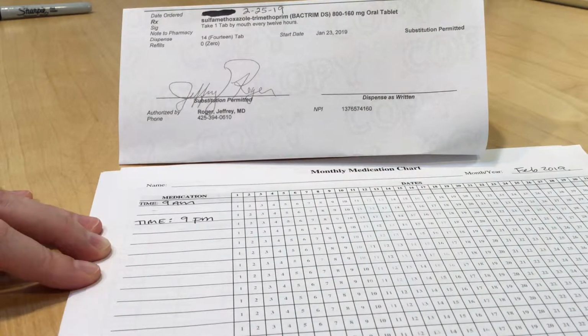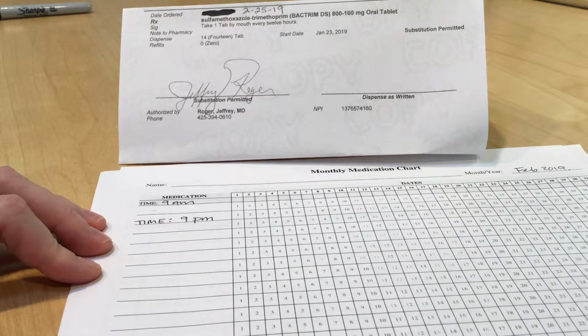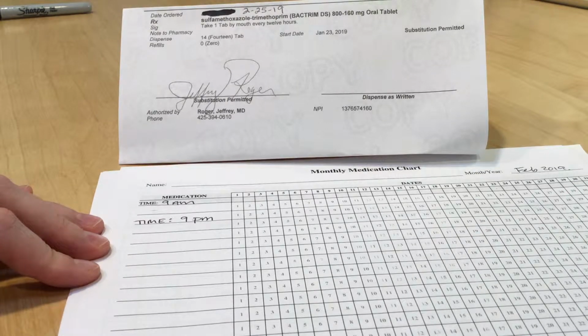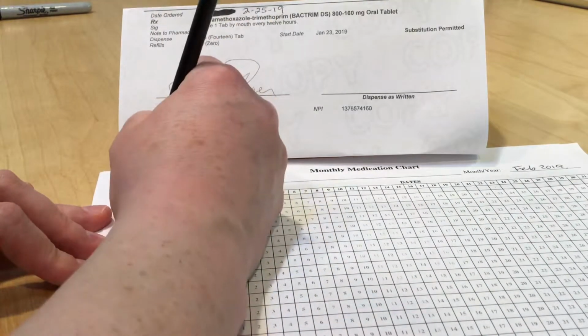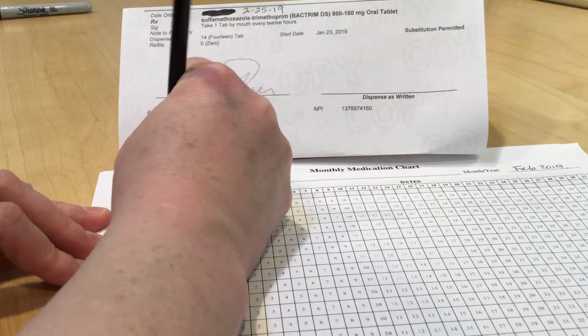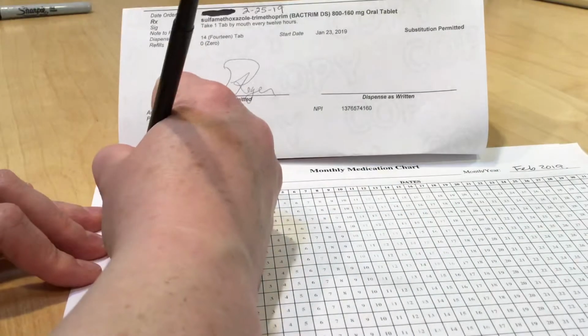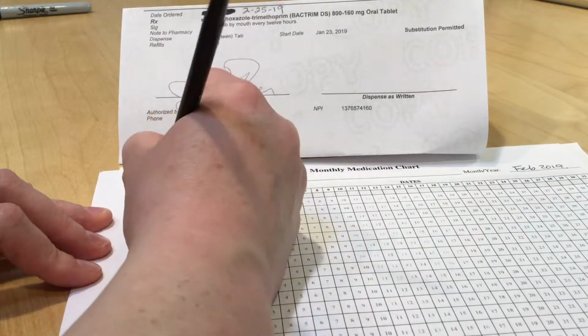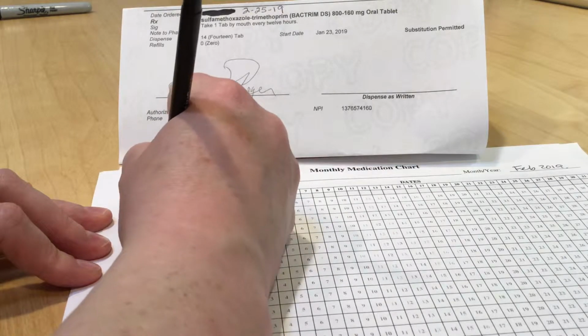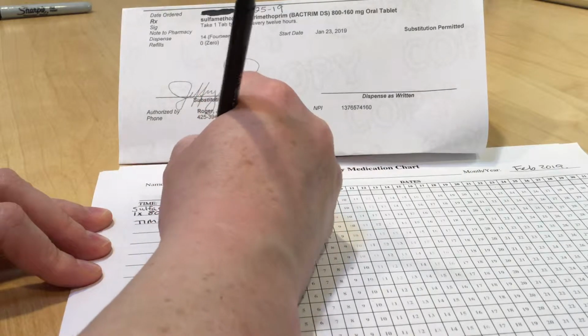So we're going to start out by writing. We're going to abbreviate this one because it's a really long name and it won't all fit into this one little section. Sulfameth trim, and it's going to be 1 times 800-160 mg tab.